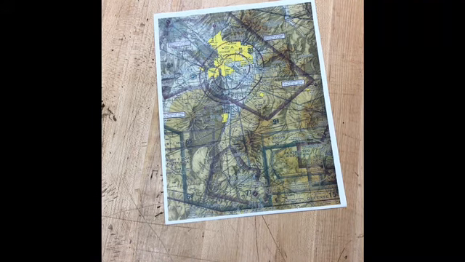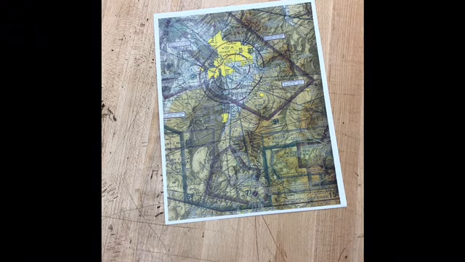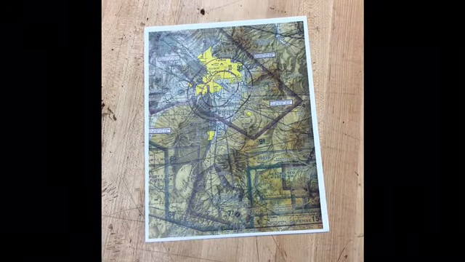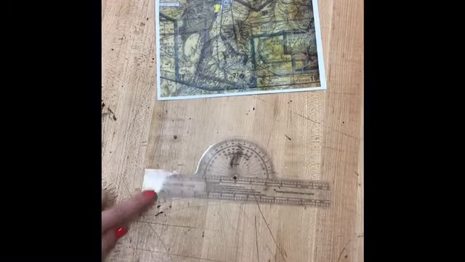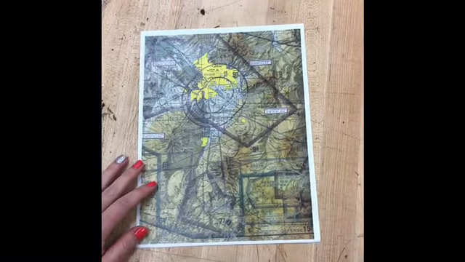The first thing that we're going to look at for lesson 3 is charts and maps. For this lesson, you're going to need your sectional map, which can be found in the clear pocket of your student notebook. You're also going to need your aviation plotter, which is this funky looking thing here. So the first thing we're going to look at is a map.